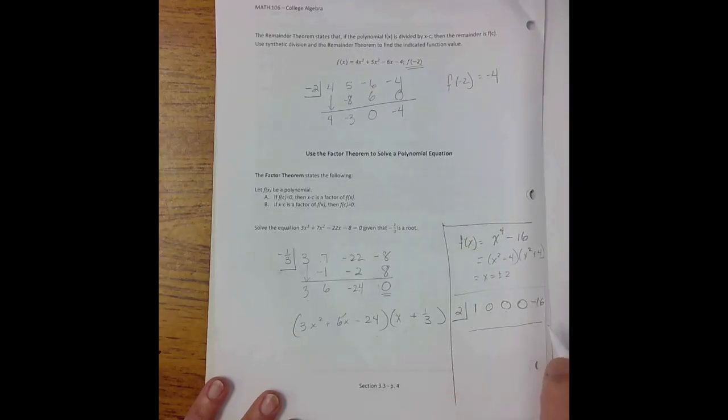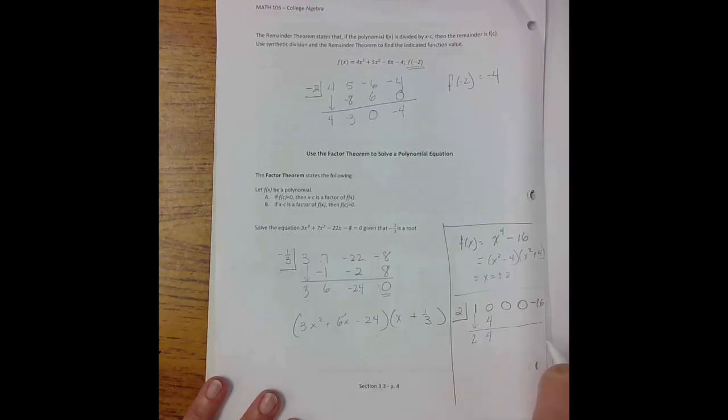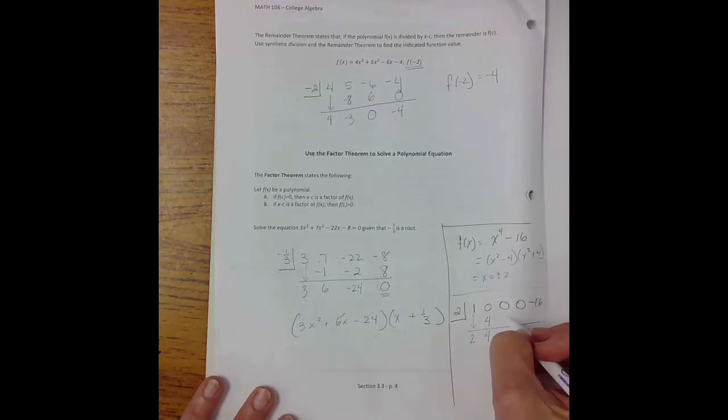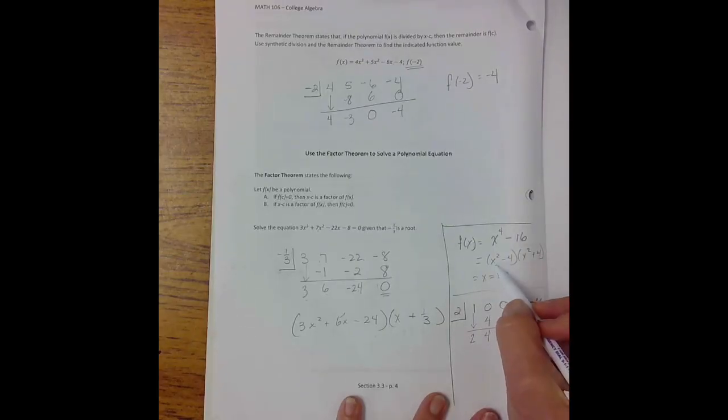I'm going to drop the 1 down. I'm going to put a 2. So 2 times 2 is going to be 4. I'm going to go 0 plus 4 is going to be 4. 4 plus 2 is going to be 8. I'm going to drop down the 8. And then, oh, I should have 1 x to the 4th. Did I go 1? I think that's right.